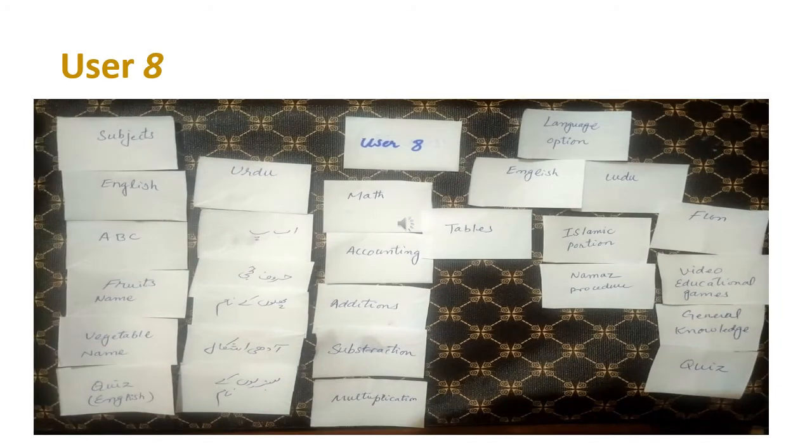User number 8 gave suggestions about the design of this app: videos, educational games, language options, and kids' namaz procedures in the Islamic portion, and in Urdu, vegetable names, fruit names, and alphabets must be added.